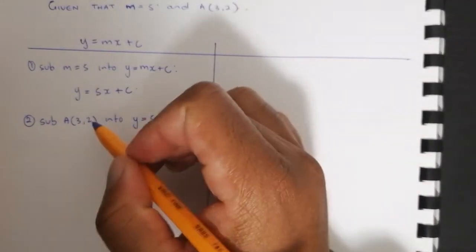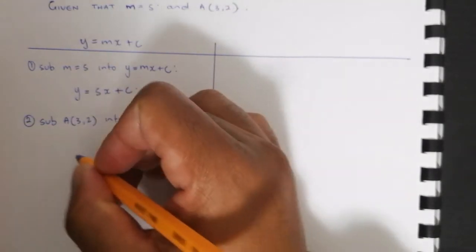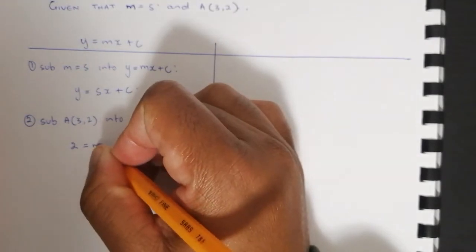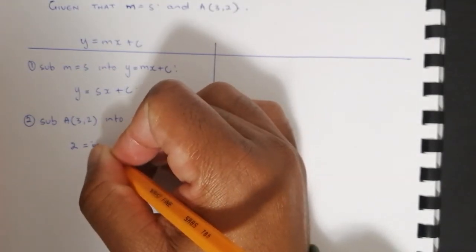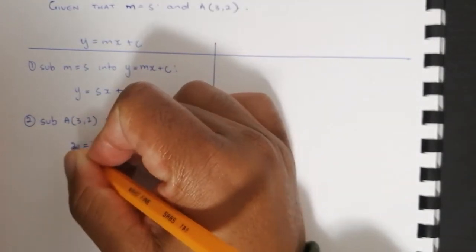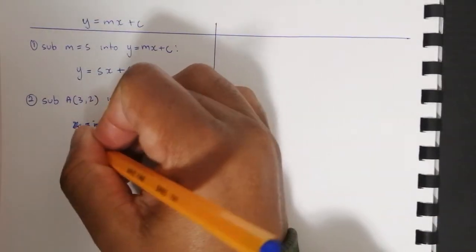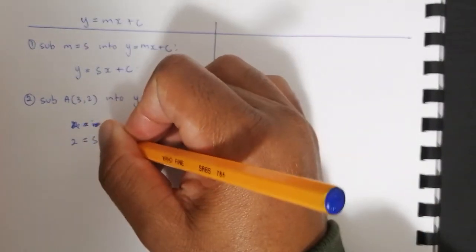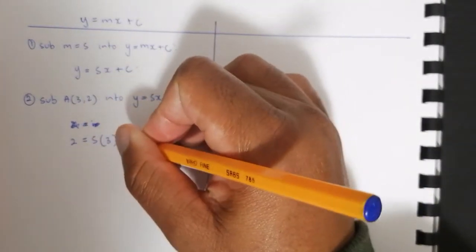We substitute 2 for y, and for x we substitute 3, so 2 equals 5 times 3 plus c.